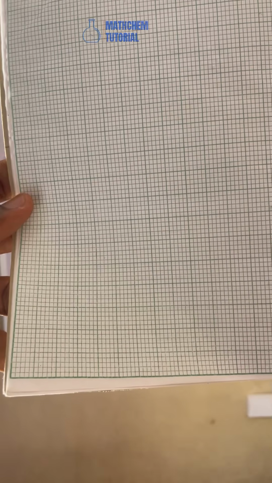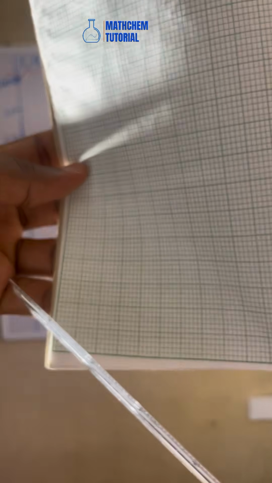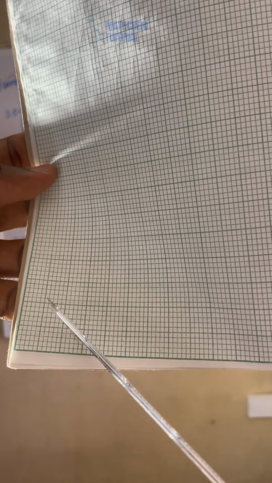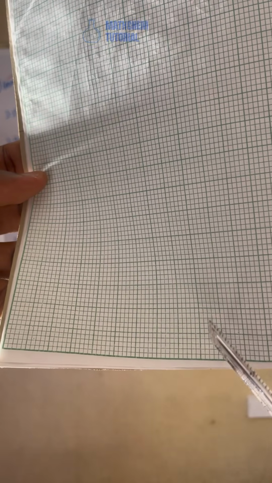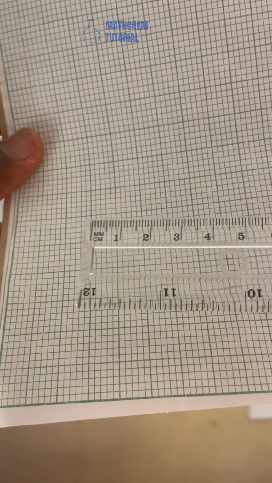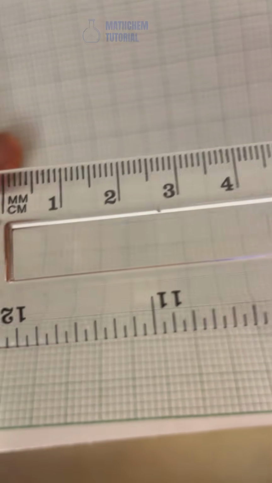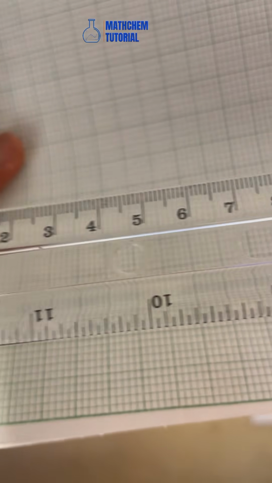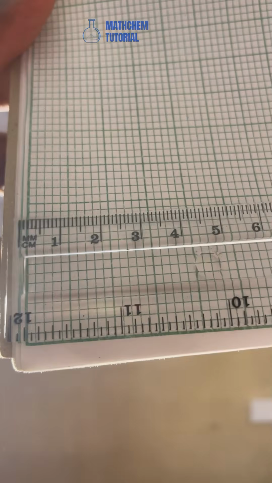Now look at this graph sheet. If you count how many lines are here, this will be what? 1, 2, 3, 4, 5, 6, 7, 8, 9, 10, 11, 12, 13, 14, 15, 16, 17, 18. As you can see it here now. As you can see this ruler, you can see that this is in centimeter, 1 centimeter, 2, 3, 4, and so on. So let me place this ruler on this graph sheet.